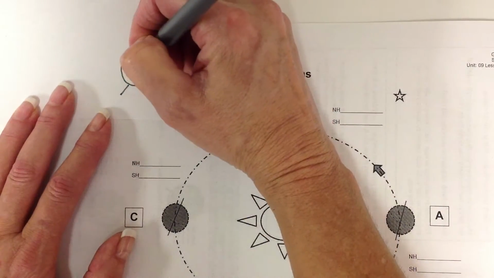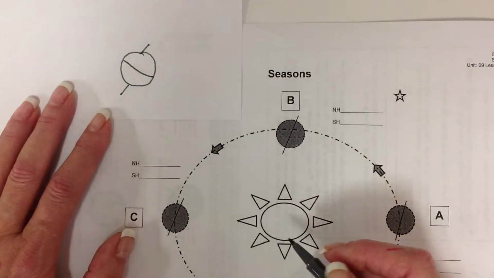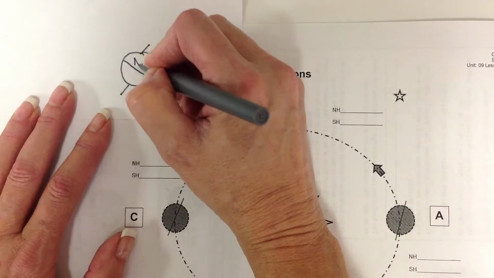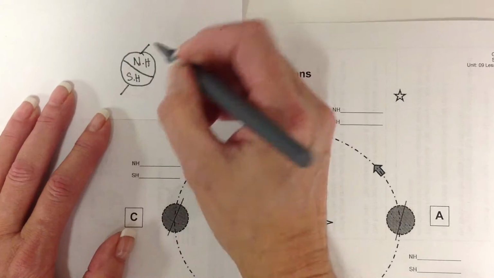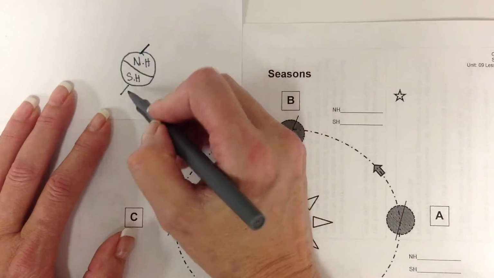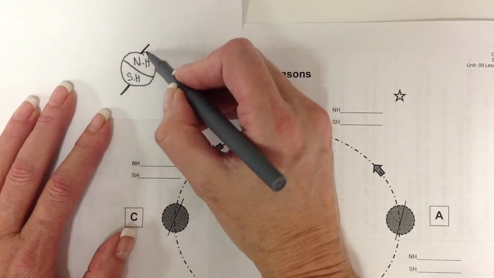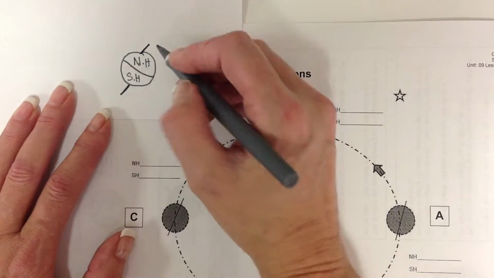There's an imaginary line that separates the top half from the bottom half. We call these halves hemispheres. The top is the northern hemisphere. The bottom is the southern hemisphere. This is the northern axis. This is the southern axis. If you were at this spot, you would say you were at the North Pole.